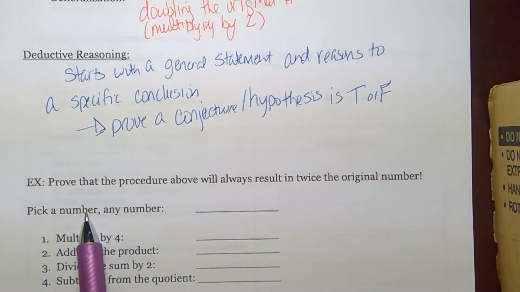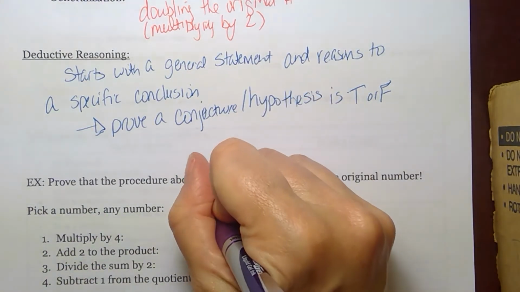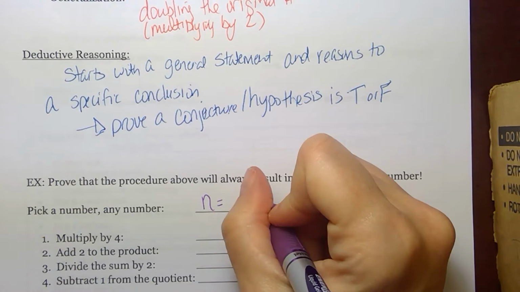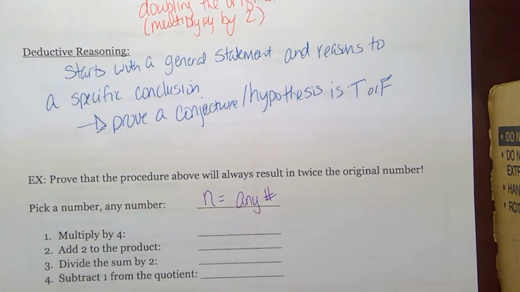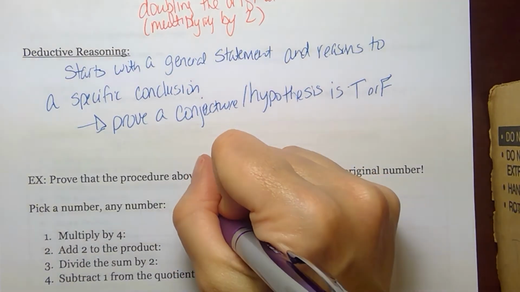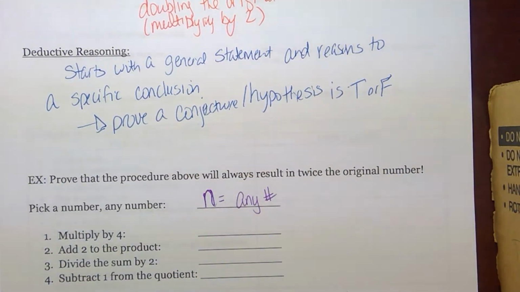Now, the way we're going to do this is, when we say pick a number, any number, we're going to pick a variable and use n to represent any number. N for number. That variable n represents any number, just like it does in algebra. Now we're going to represent our steps with algebraic expressions.